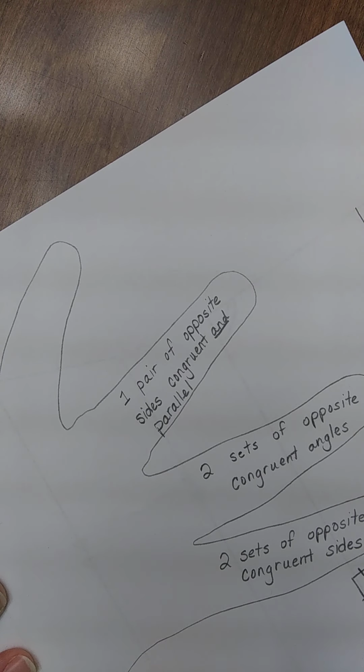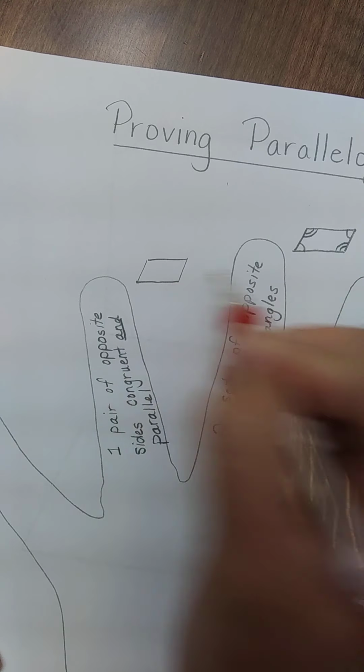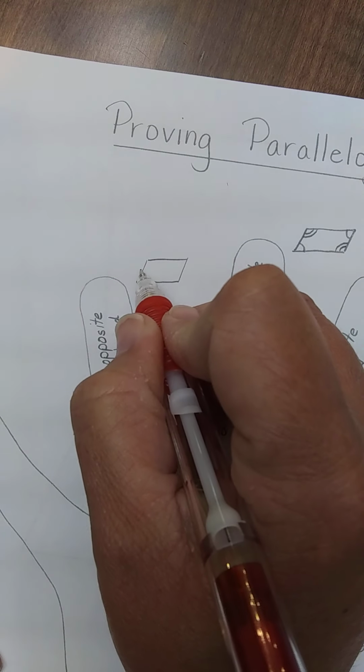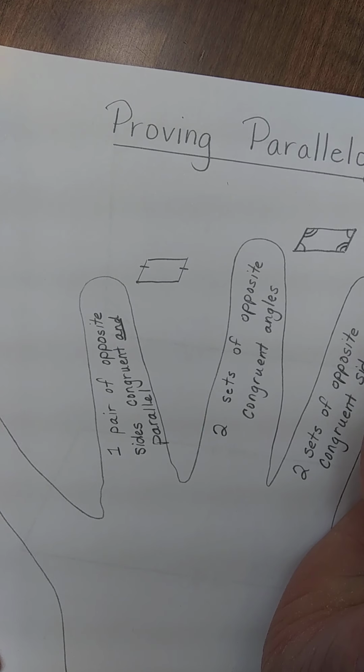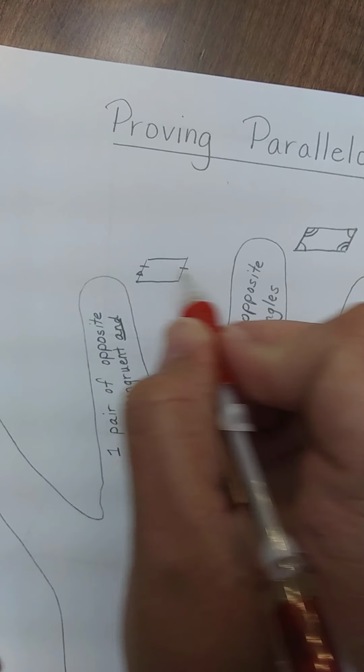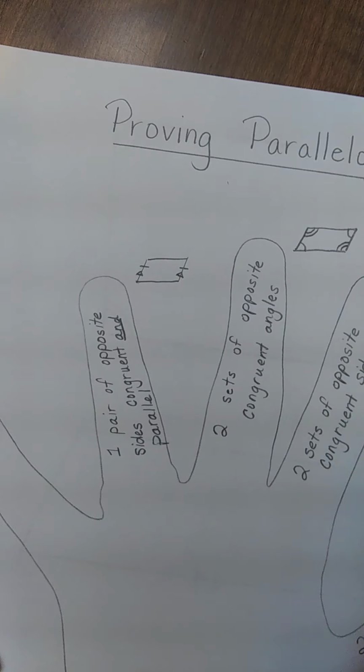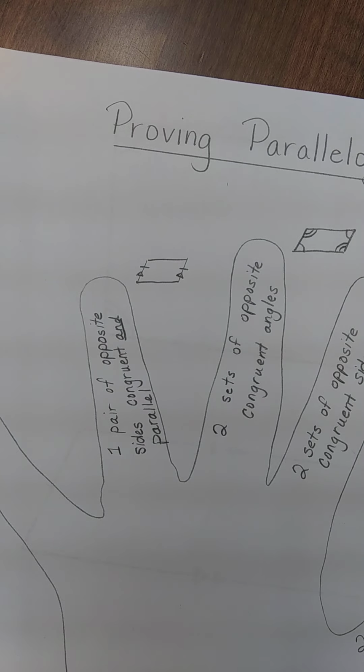This is one pair. So for this one, we can have on our figure, maybe the only thing we know is that this side and this side are congruent, but that's not enough. They can't just be congruent. They have to be congruent and parallel. So you have to have two markings on one set or one pair.